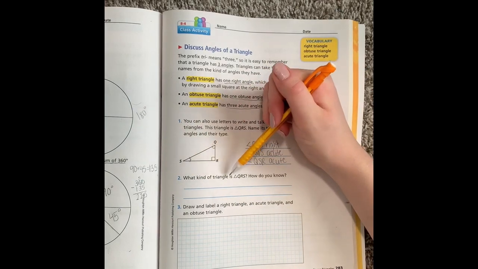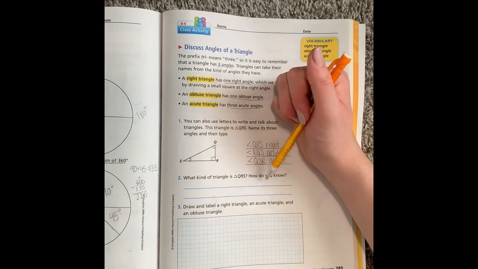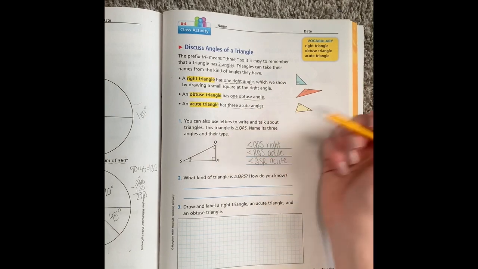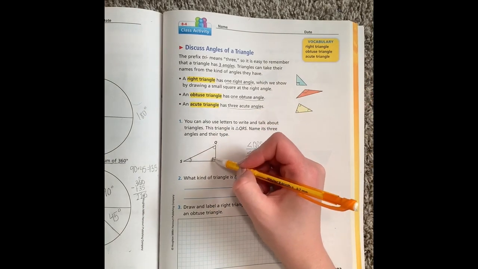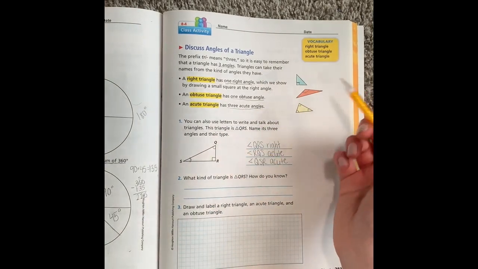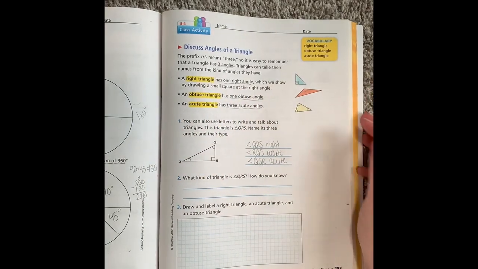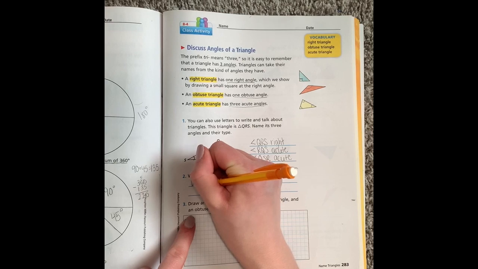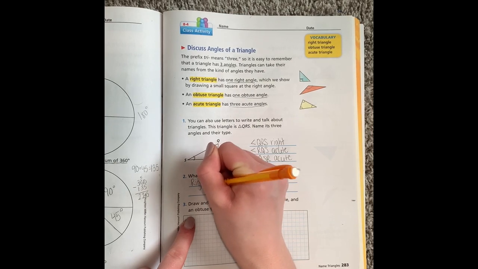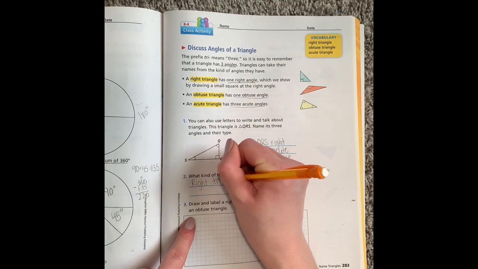So what kind of triangle is triangle QRS? How do you know? We know that this is a right triangle because it has a right angle. And whenever there's a right angle in a triangle, it's going to be a right triangle. So we can write right triangle.